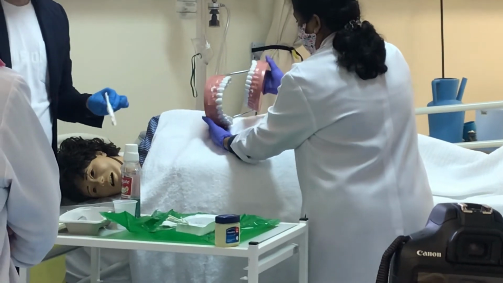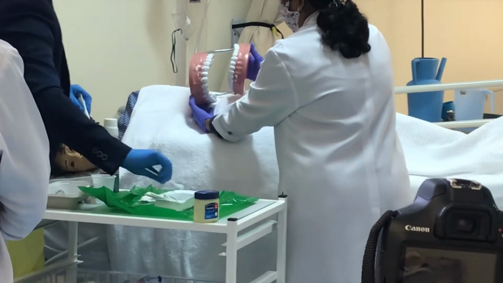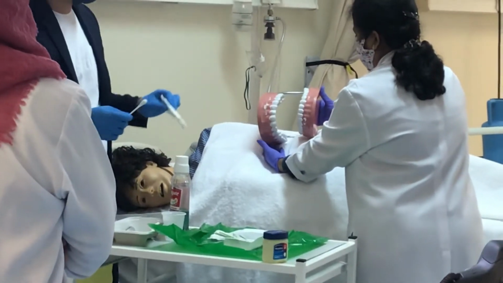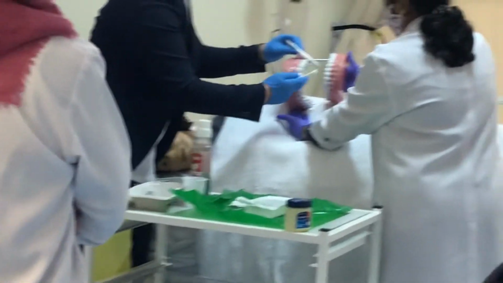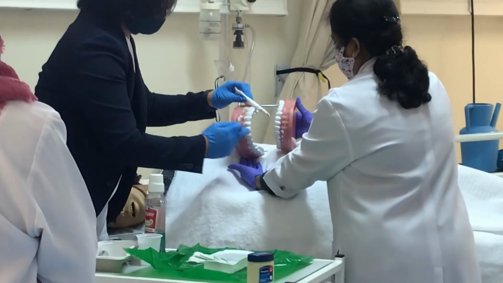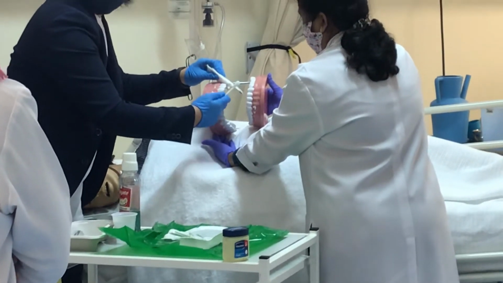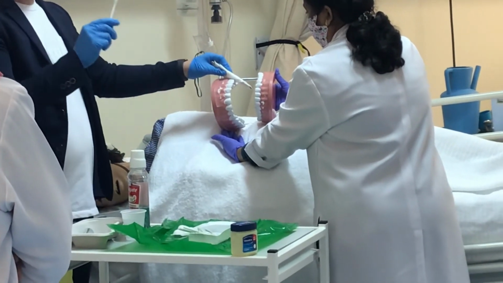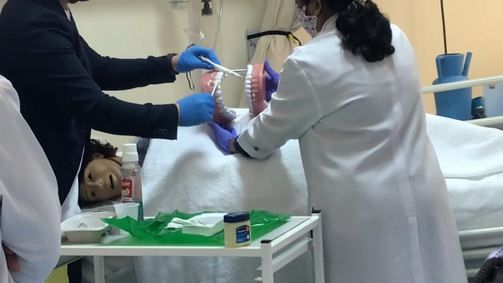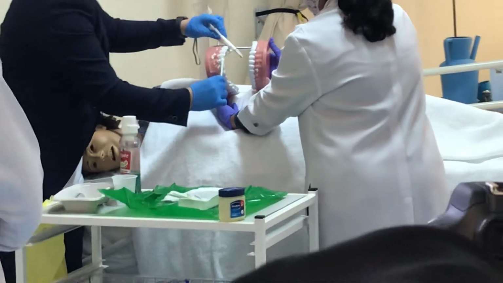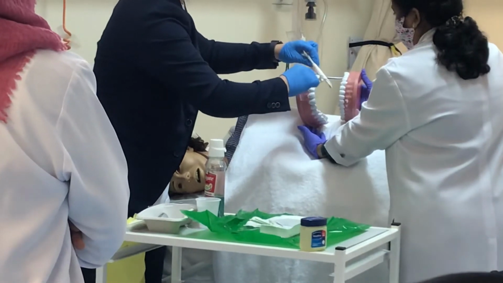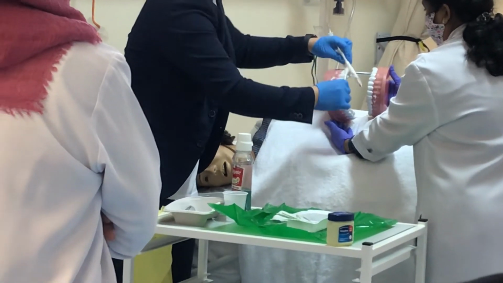The next part would be the sulcus to crown. The sulcus is here, the crown is here. This is the sulcus, the upper portion of the teeth, and this is the crown. You can actually do that by moving up and down, like this. Let's start here, like that. Just like how we brush our teeth.